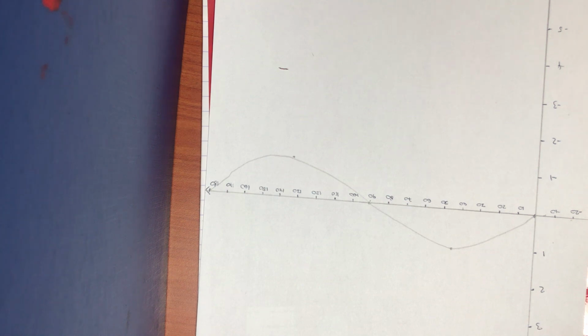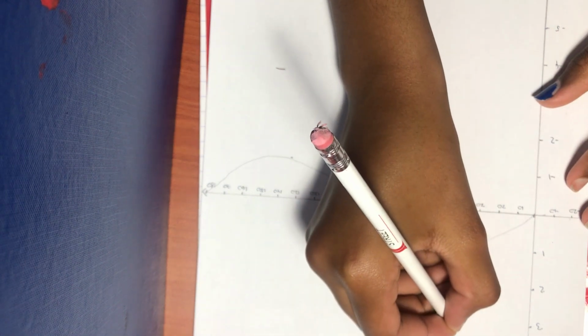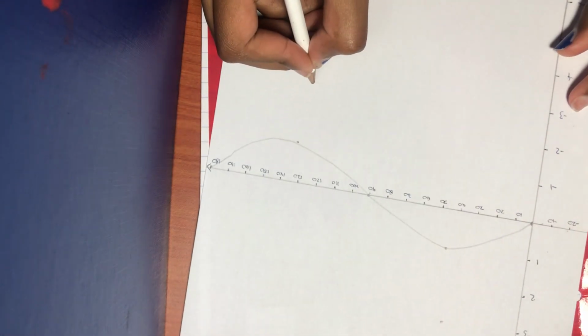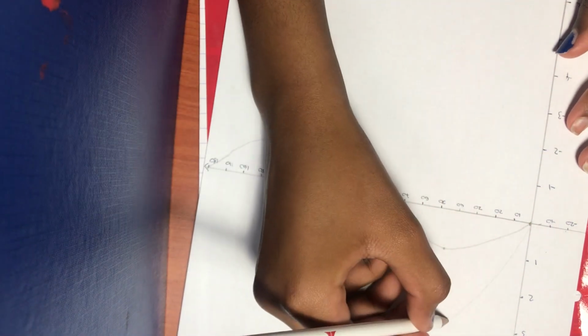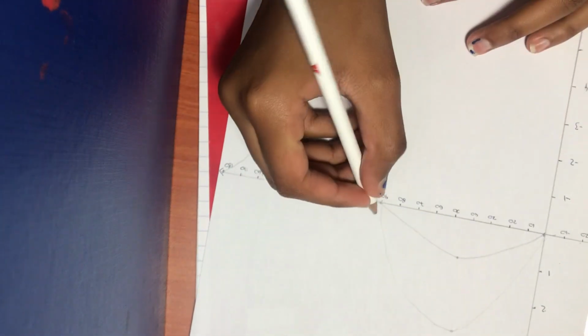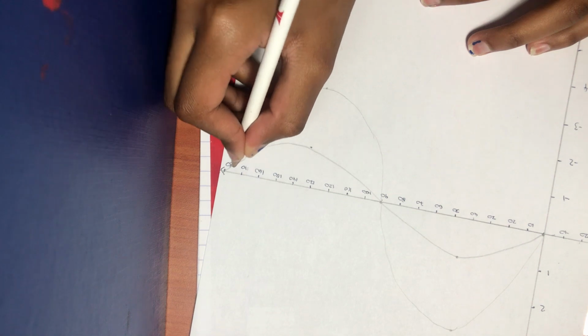I'm going to be going up here to 3 and down to negative 3, which means I'm going to start having something that looks like this. There we go.